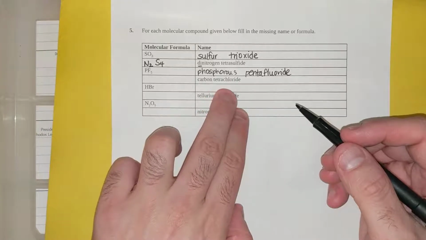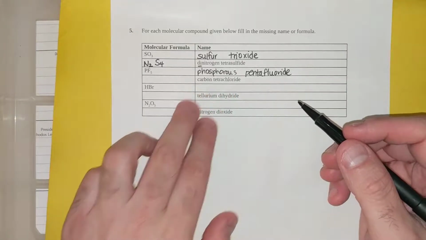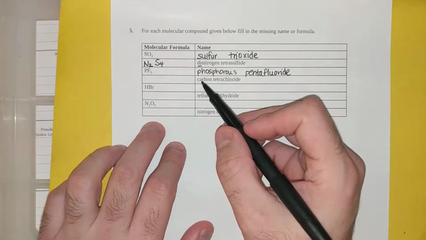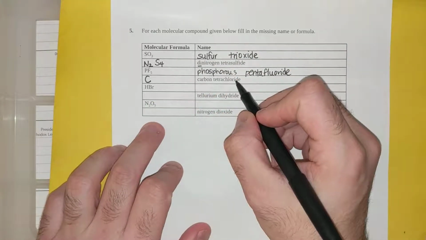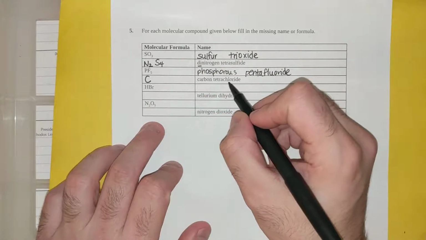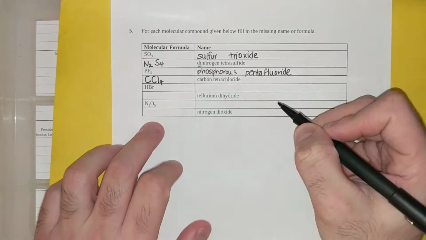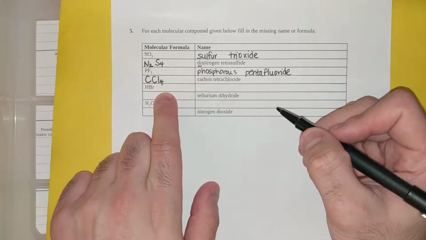For carbon tetrachloride, it just says carbon with no mono, or di, or tri. So this means that there's only one carbon. If there's no prefix, there's only one carbon. And then tetrachloride means 4 chlorides, or 4 chlorine. So CCl4. And again, look, I'm putting a little subscript at the bottom.